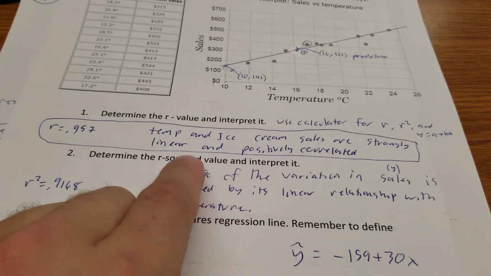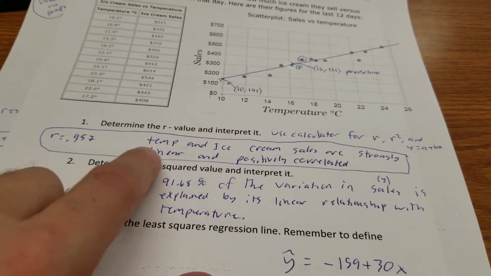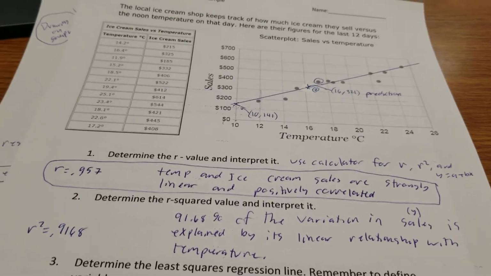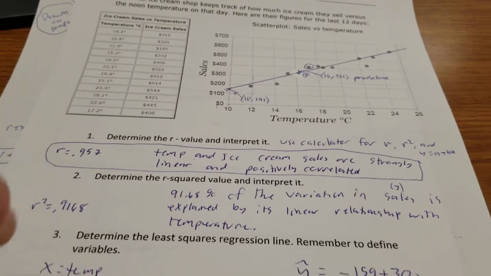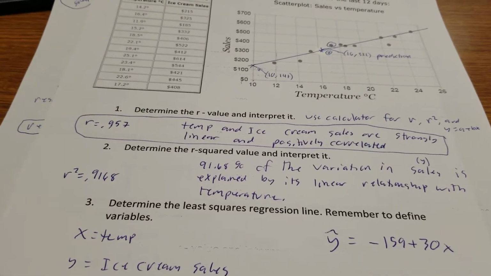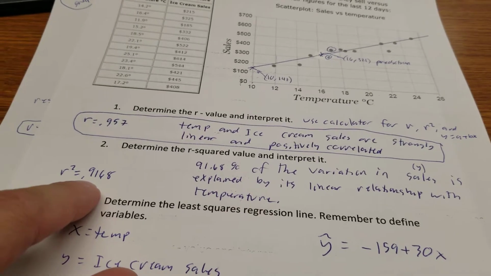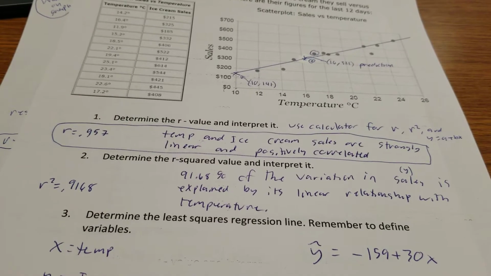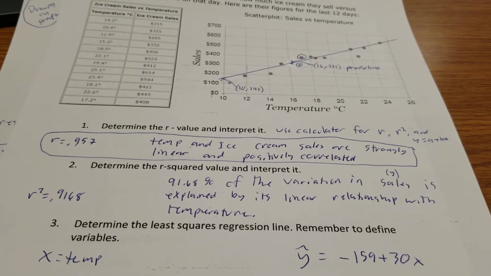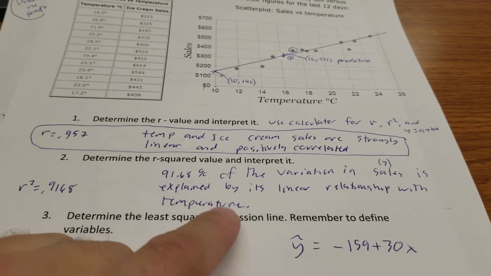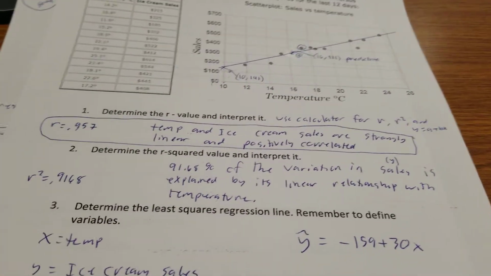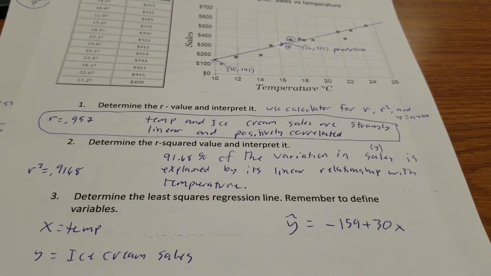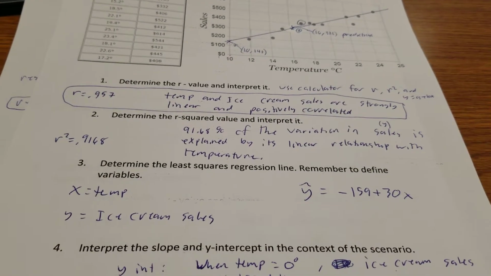So that's a pretty high R value and it's positive, so I know that temperature and ice cream sales are strongly linear and positively correlated. Please use context. I talked about temperature and ice cream sales there. You should be talking about whatever your scatter plot's talking about. So I turned that into 91.68%. And the R squared means 91.68% of the variation in y is explained by its linear relationship with x. Temperature was my x, sales are my y. So 90-something percent of the sales are because of the temperature. The rest is because of other stuff.